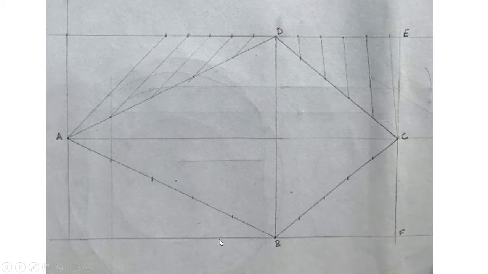To start the question, I draw my plan outline showing A, B, C, D, and I divide my four sides into 5 equal parts. Because the length of AD and AB are the same, I just divide up this half here and take my points down. For this side here, I've divided up DC and then projected my points down because CB is the same length.